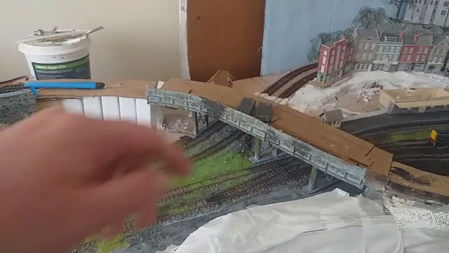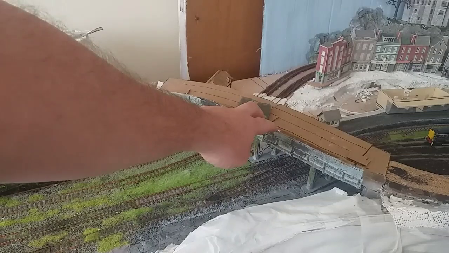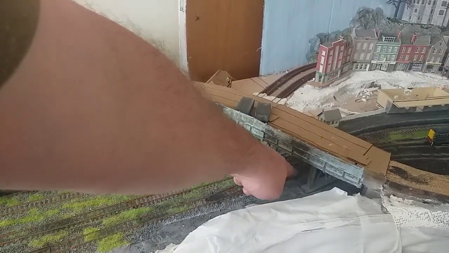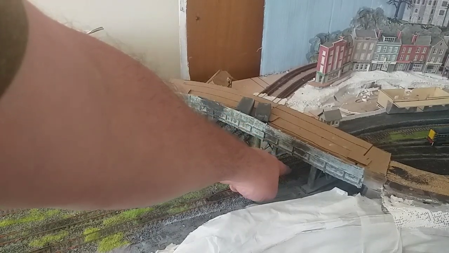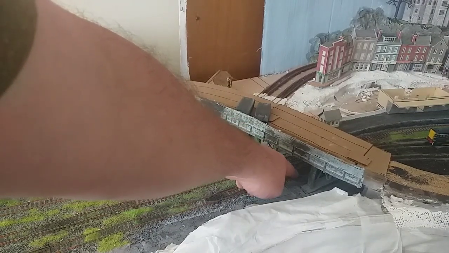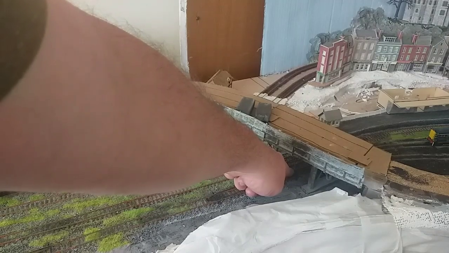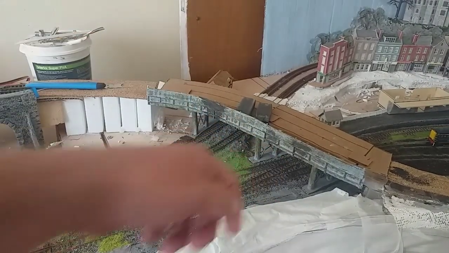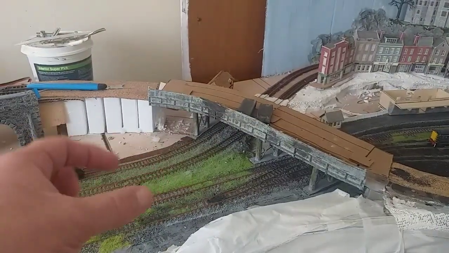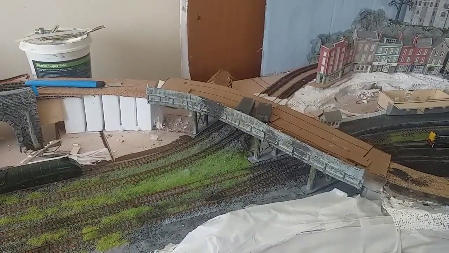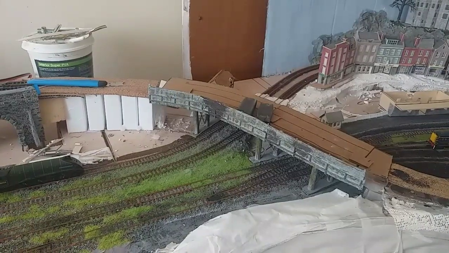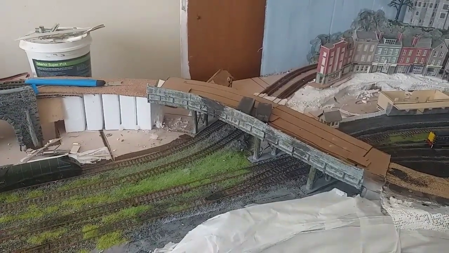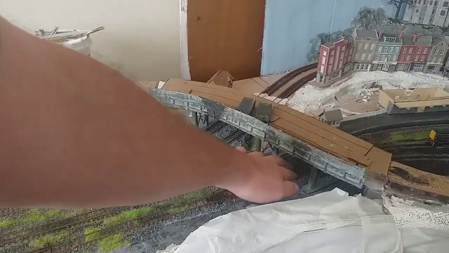The bridge, I still need to do some more work on that, and there's a point underneath the bridge that I think I might have to replace, because one of the change blades where the rails change over came off of the moving tie bar. I tried super gluing it down, but it just hasn't been right since, so I think I'll probably be better off just replacing the whole point.